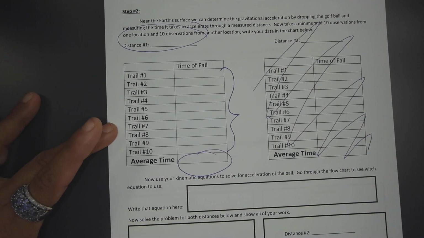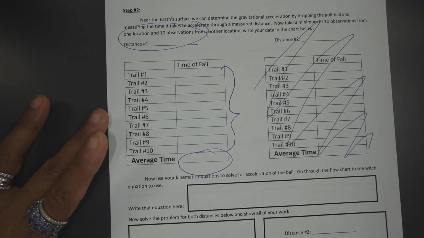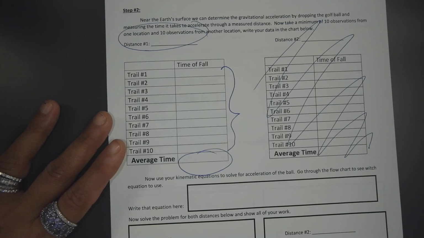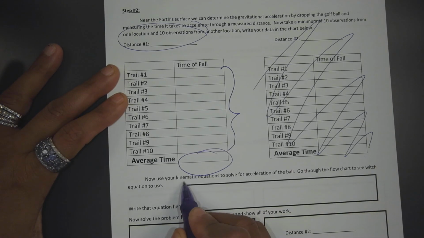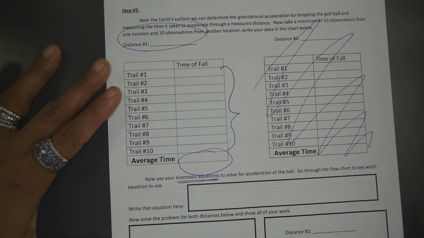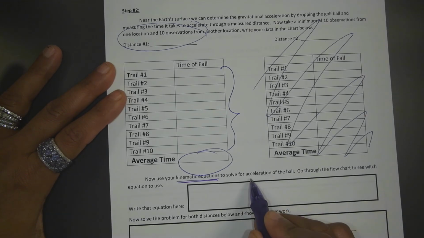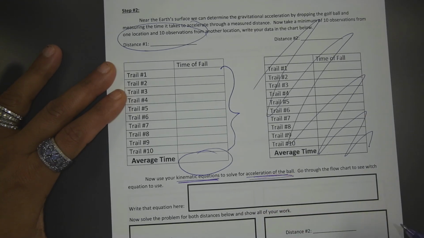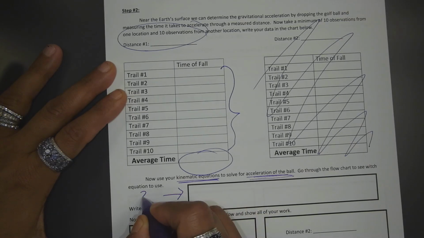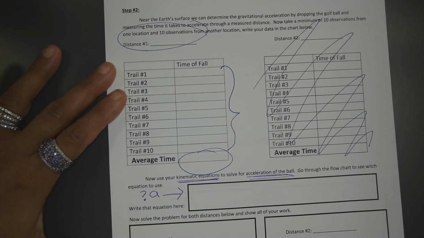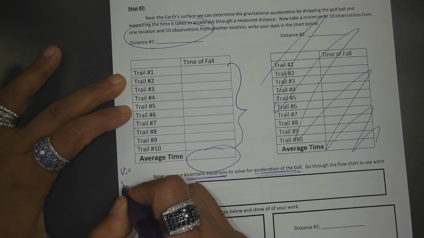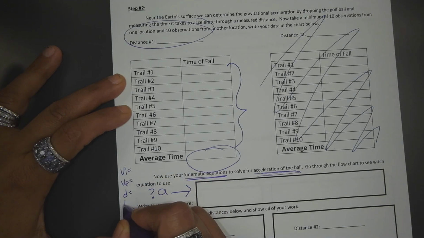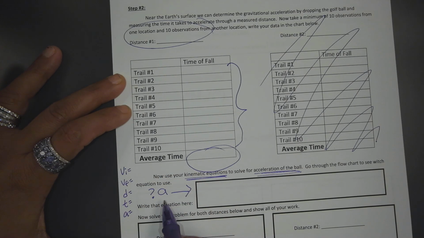Now, in this box over here, I went over it, but kind of quickly in class. I don't feel like I did a good enough job, so that's the reason why I want to video this. What you are going to do is use your kinematic equations that we have already from Unit 2, and solve for the acceleration of your golf ball. So in this box right here, you are looking for a. If I was you, I would come over here to the side and write: remember the v_i, the v_f, the d, the t, and the a. The a is your unknown variable.